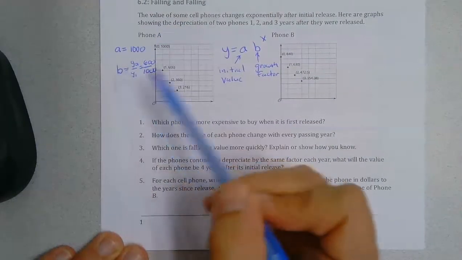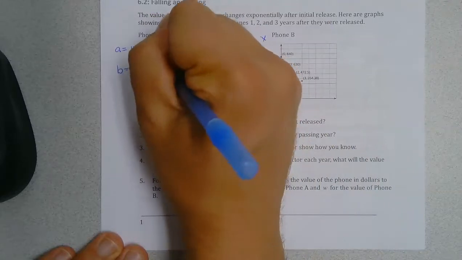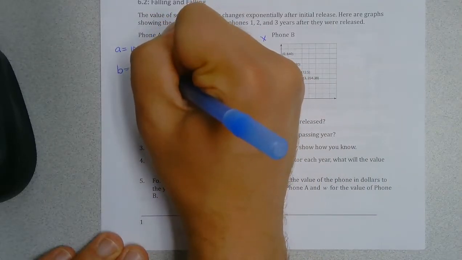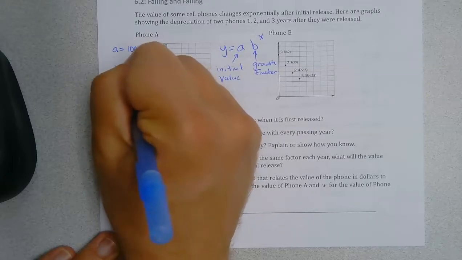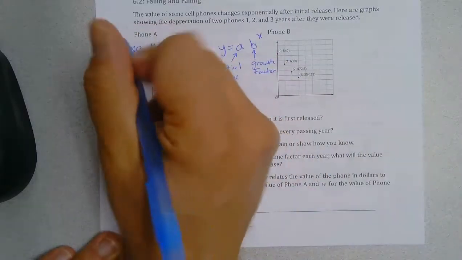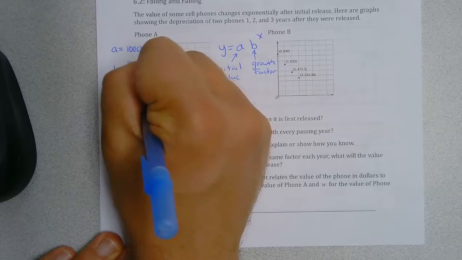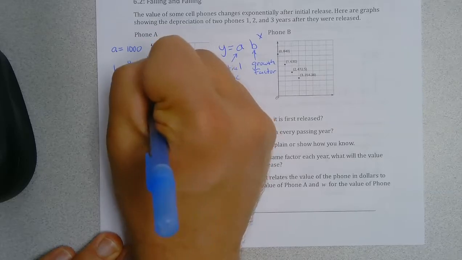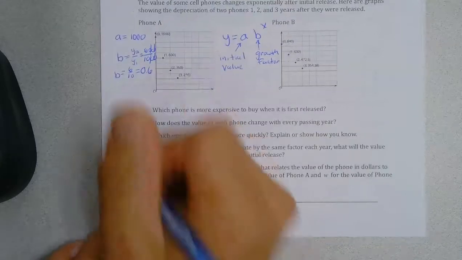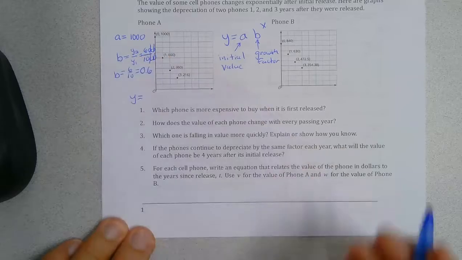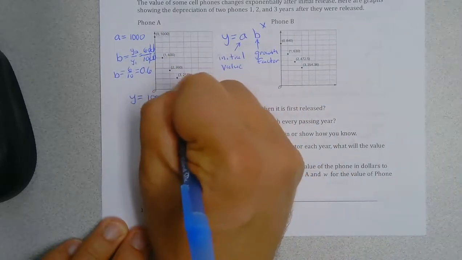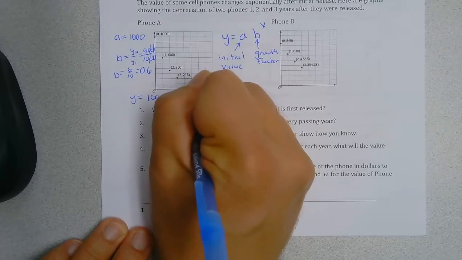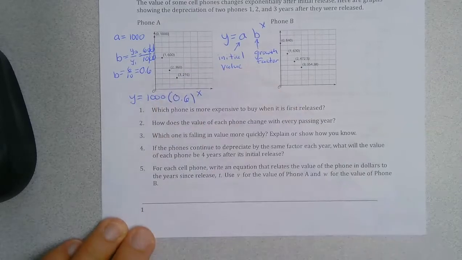In this case, I can simplify. I can divide by 10 and cancel out the zeros, and b is going to equal 6 over 10 as a fraction, or you could write this as a decimal, 0.6. So my equation for this phone would be y equals 1,000 times 0.6 to the x.